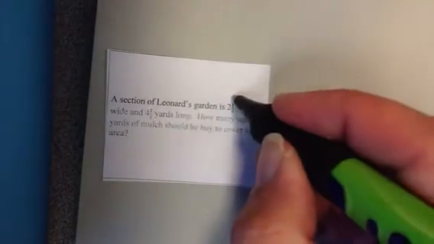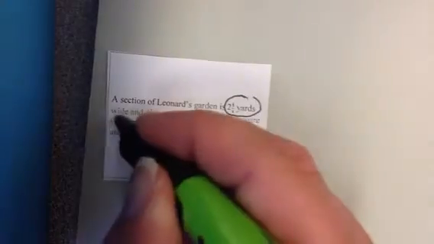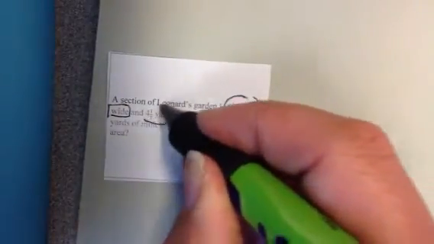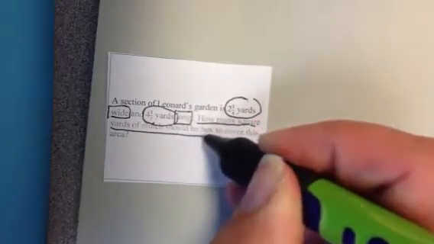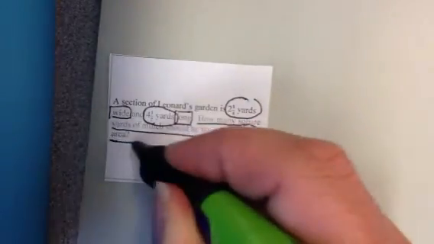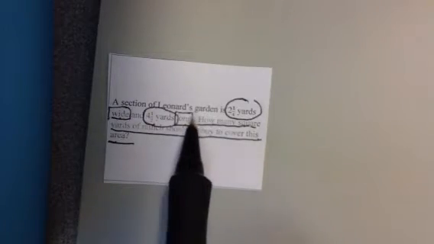A section of Leonard's garden is 2 1/4 yards wide and 4 1/2 yards long. How many square yards of mulch should he buy to cover this area? I already boxed wide and long. Those are actions.